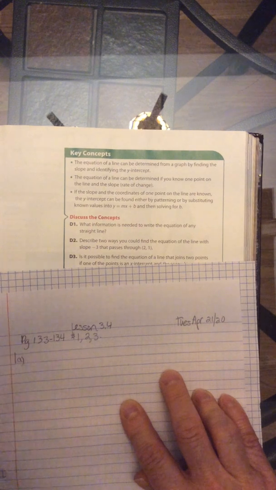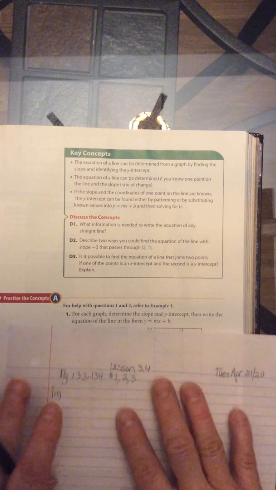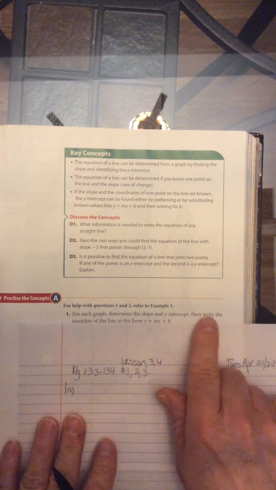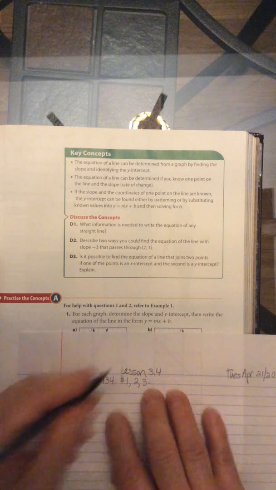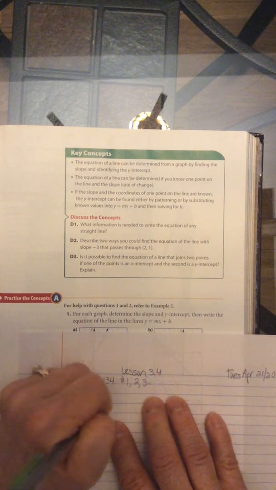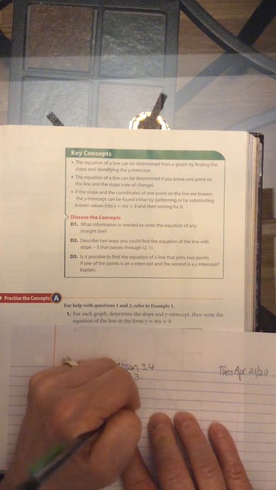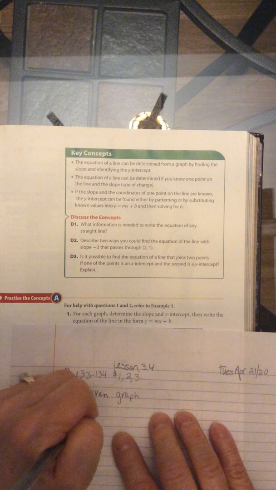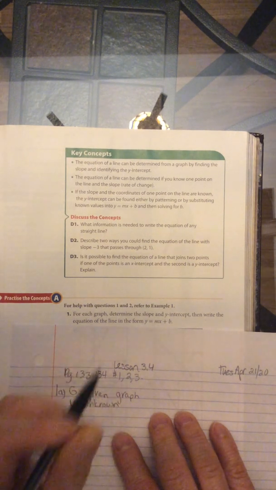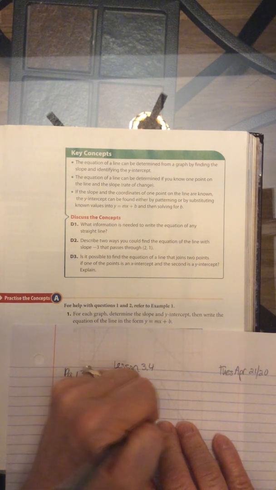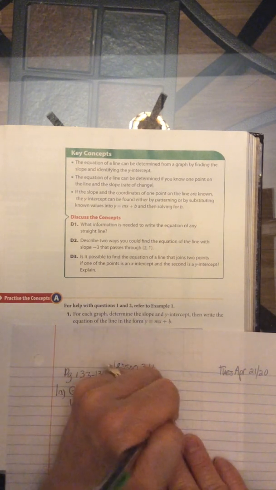Okay, let's start with 1A. It says, for each graph, determine the slope and y-intercept, then write the equation of the line. Okay, so using GUESS, what's been given? They gave us a graph. U is your unknown. What are they asking us to find? Determine, or find, the slope. Okay, that's one thing. And y-intercept.